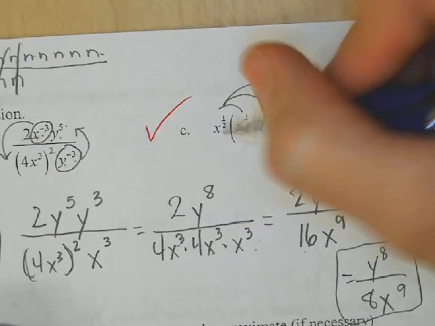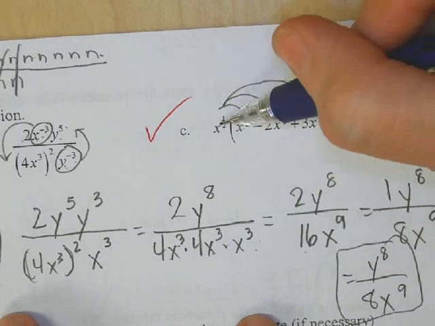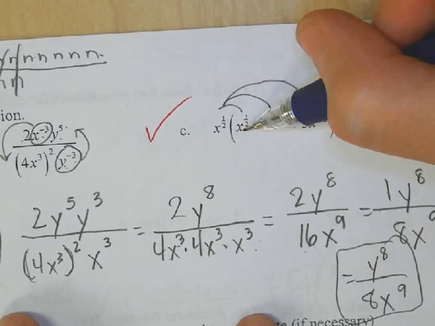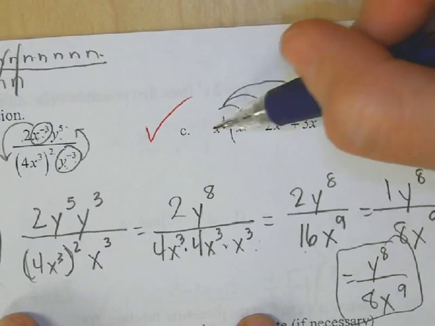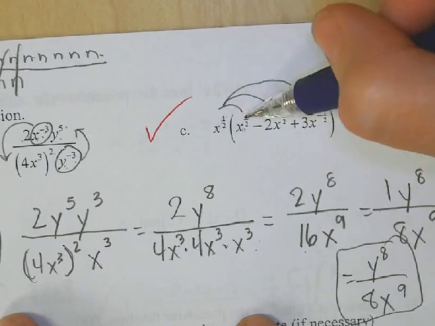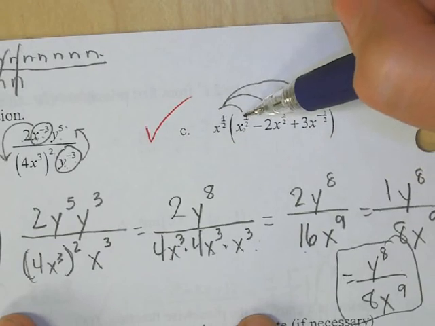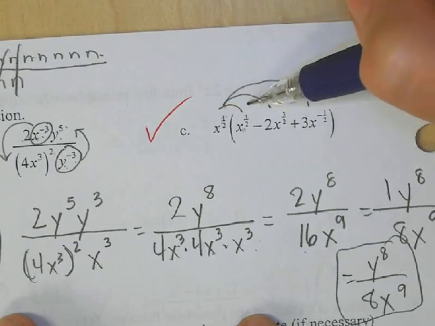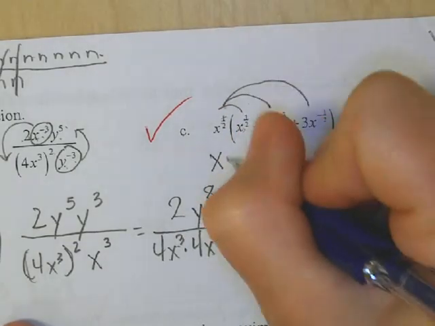Remember, I'm multiplying this times this, but when I multiply bases with exponents, if they have the same base, I keep the base and I add the exponents. So since these both have a base of x, I can add the exponents. So I have 1/2 plus 1/2. So this first term is x to the 1/2 plus 1/2, which is 1.